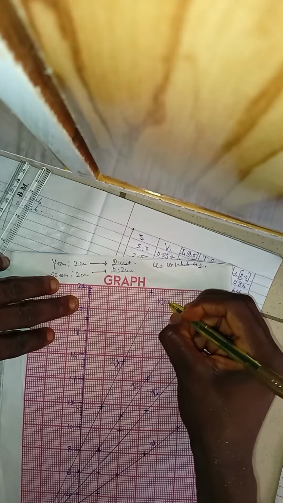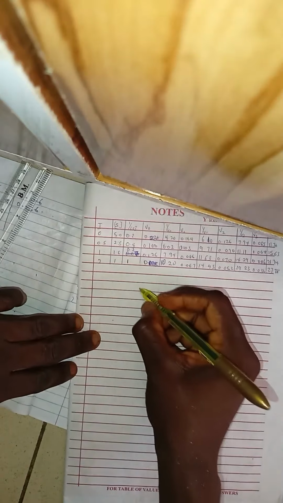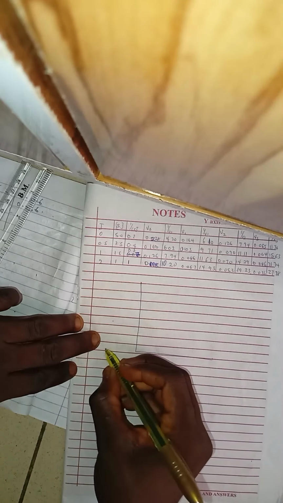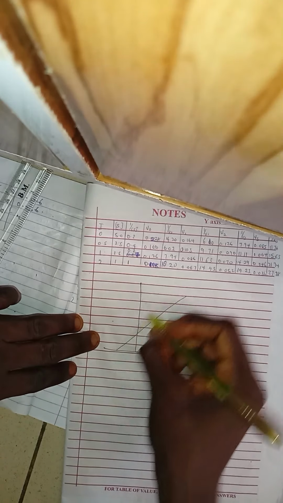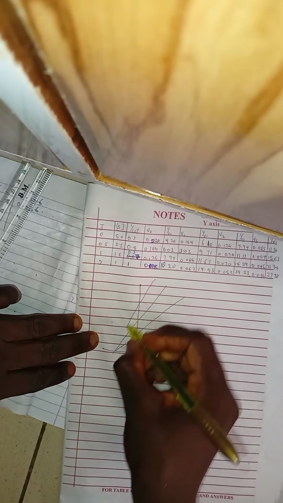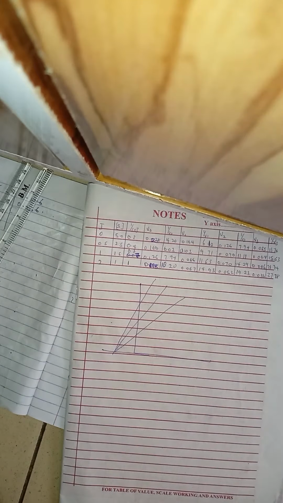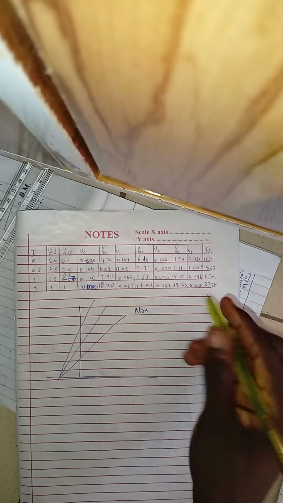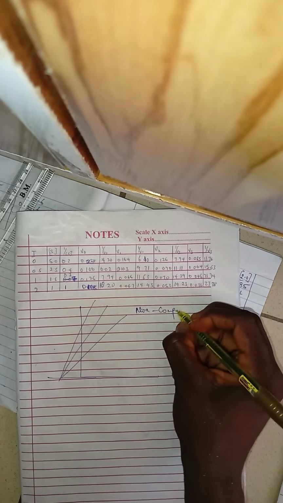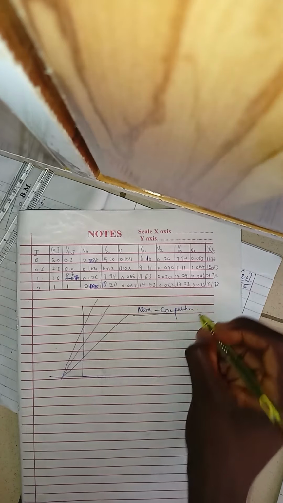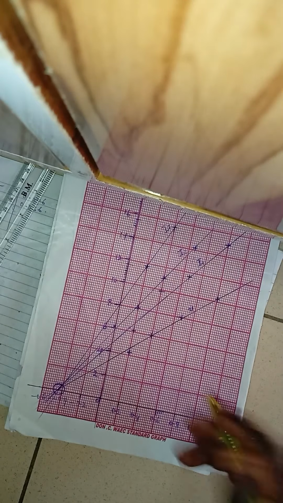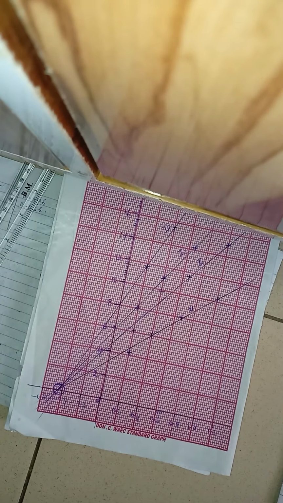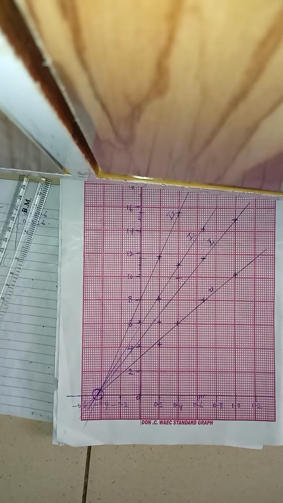Non-competitive. Let's put it here. So that kind of inhibition whereby all of them are meeting there now. So they're meeting here like this. All of them are meeting here, means all of them are showing non-competitive inhibition. So this is it. Then what do you do? Once you are done plotting this graph, the next thing you will do is to calculate your kinetic parameters. So I will do that one in the next video.